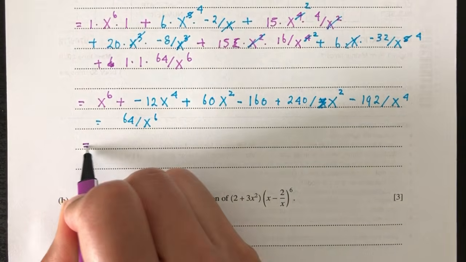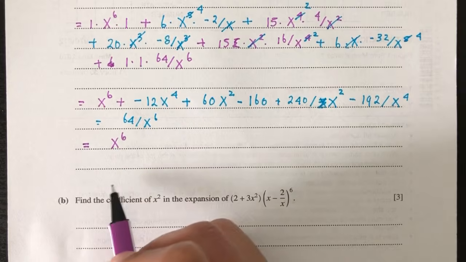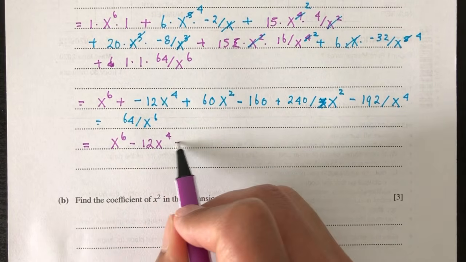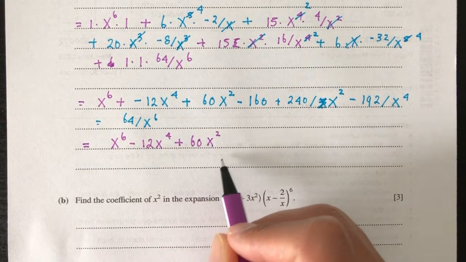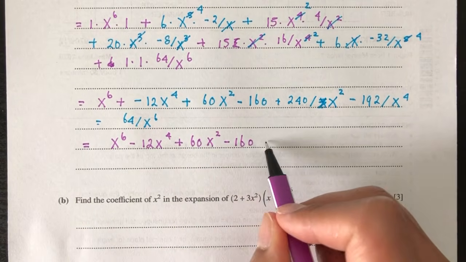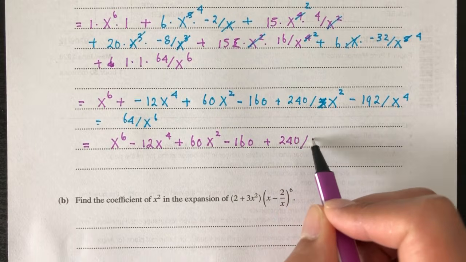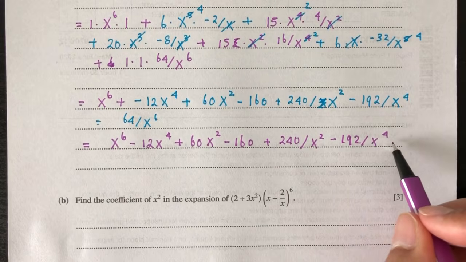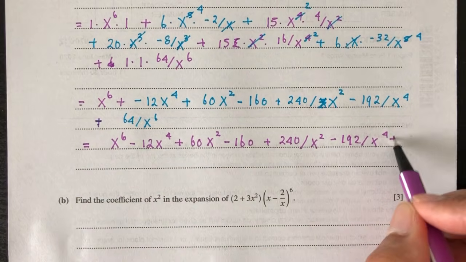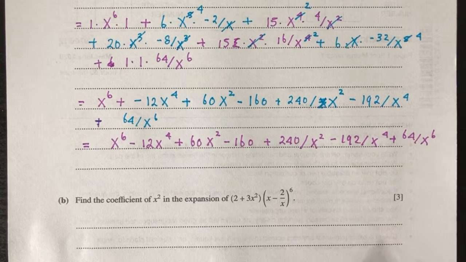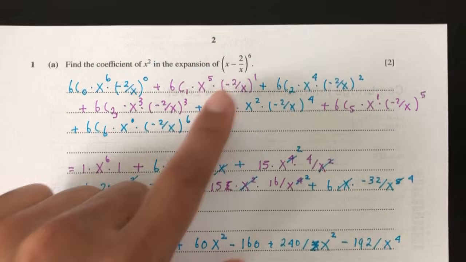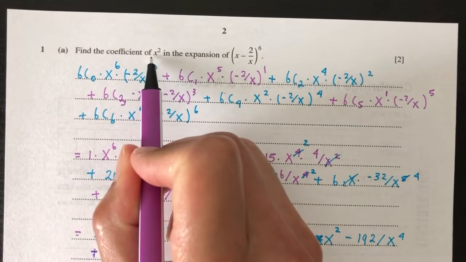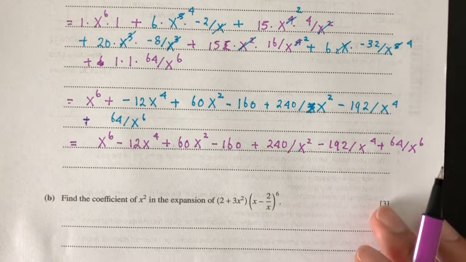So our expansion will give us x power 6 minus 12x power 4 plus 60x power 2 minus 160 plus 240 over x power 2 minus 192 over x power 4, and then plus 64 over x power 6. So this is the expansion of this function right here. Now the question is to find the coefficient of x squared in this expansion. So let's find x squared.